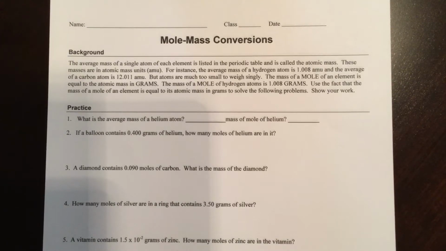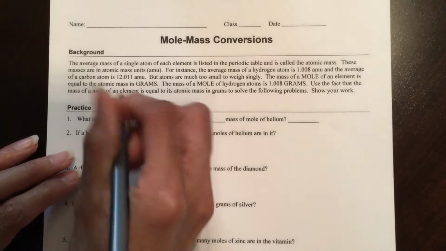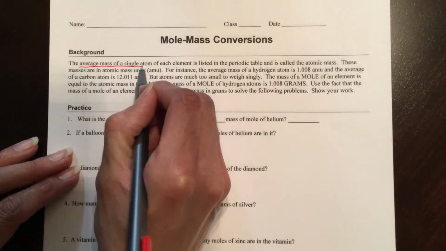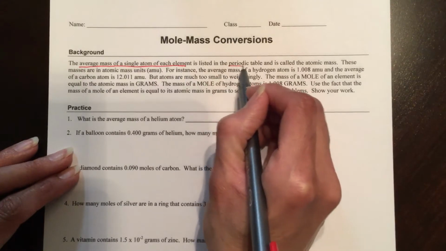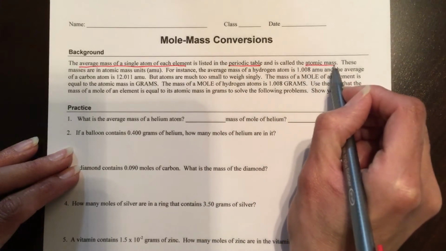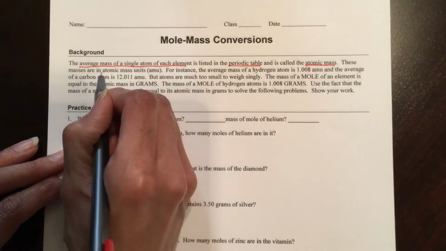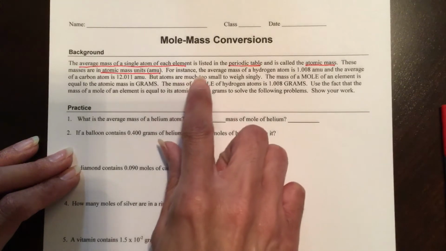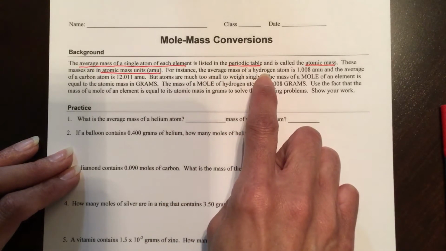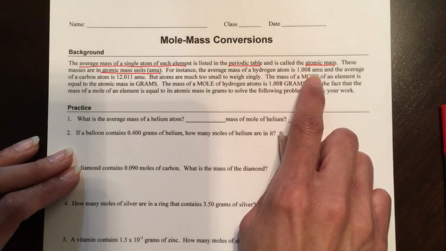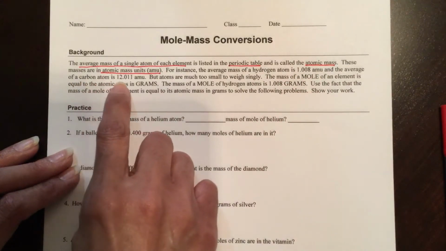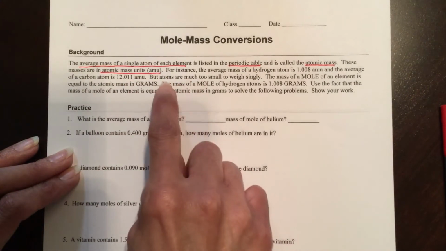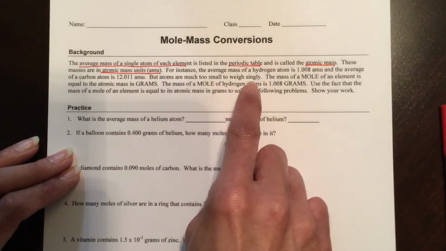Okay, so this is the mole to mass conversion practice video. So I'm just going to read the top real quick for you. It says the average mass of a single atom of each element is on the periodic table. We know that. It's known as the atomic mass. These masses are in atomic mass units, or AMU. So we can go on there, for instance, and say the average of a hydrogen atom is 1.008 AMU, and the average of a carbon atom is 12.011 AMU. But atoms are much too small to weigh singly.